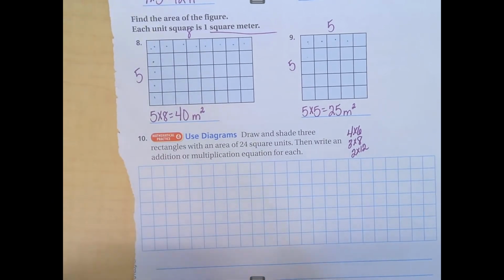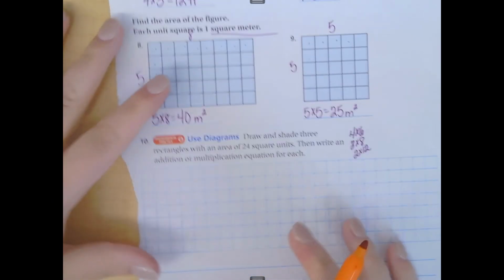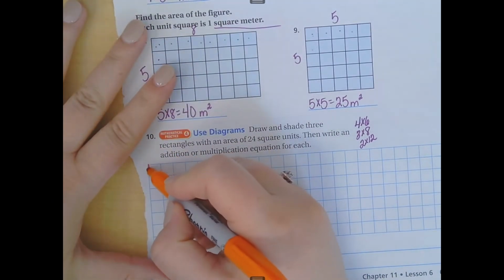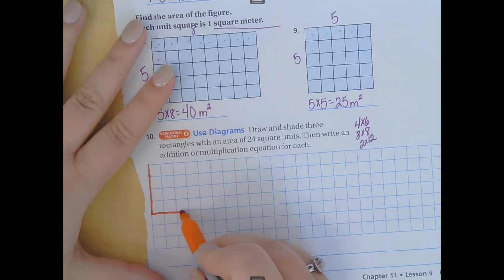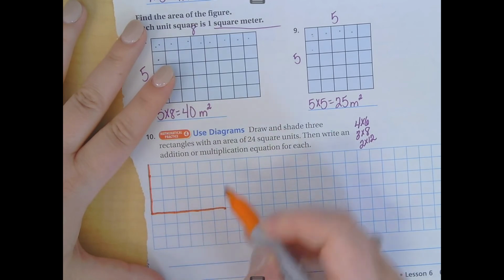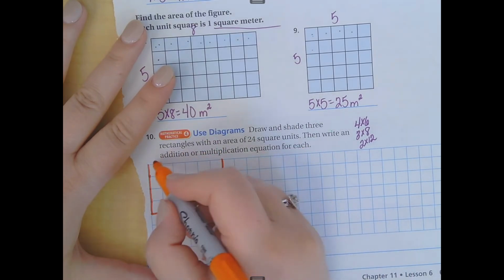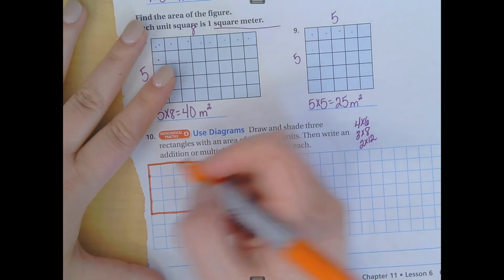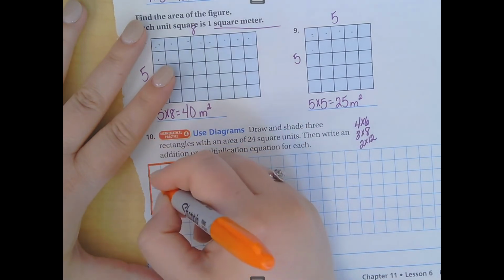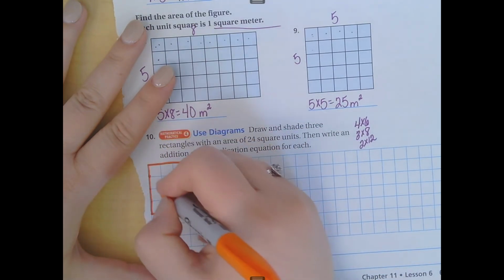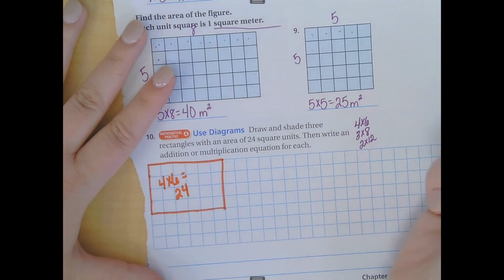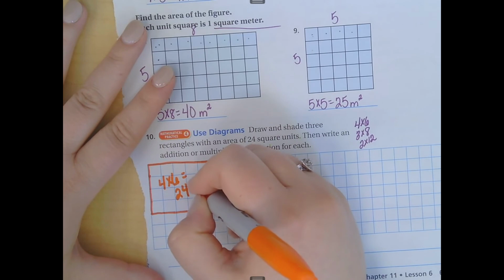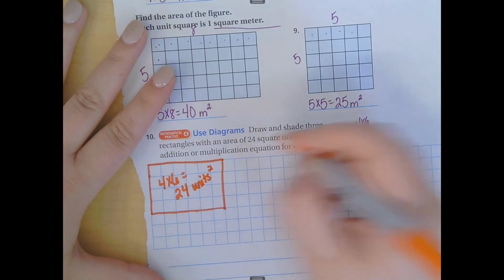So watch. I'm going to do 1, 2, 3, 4 and 1, 2, 3, 4, 5, 6. So this one is 4 times 6 equals 24 units squared. Okay.